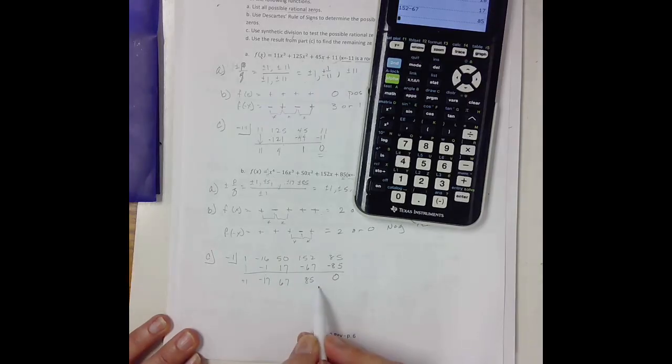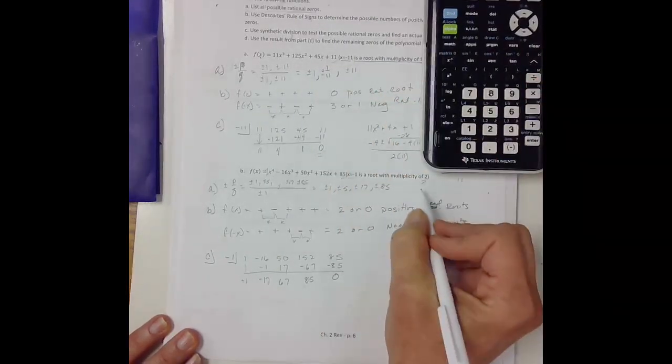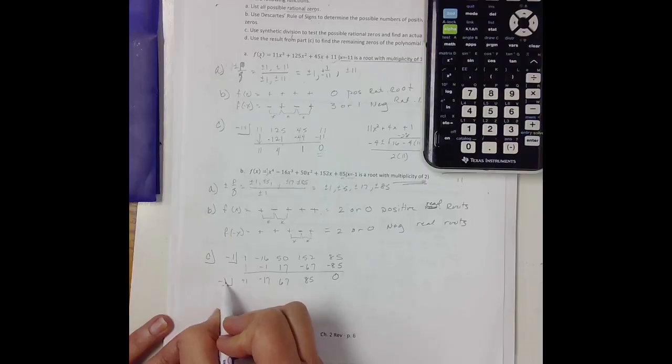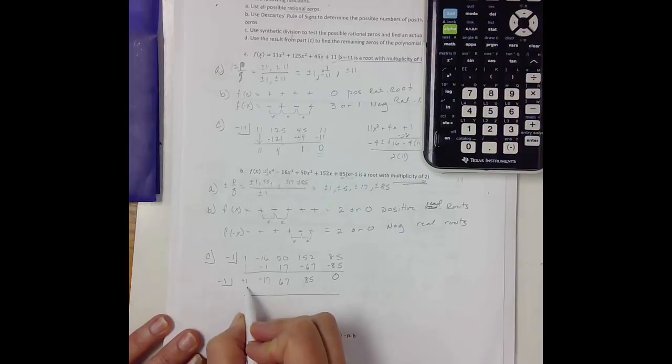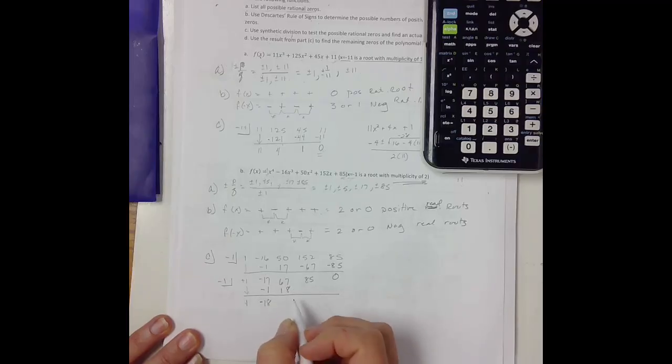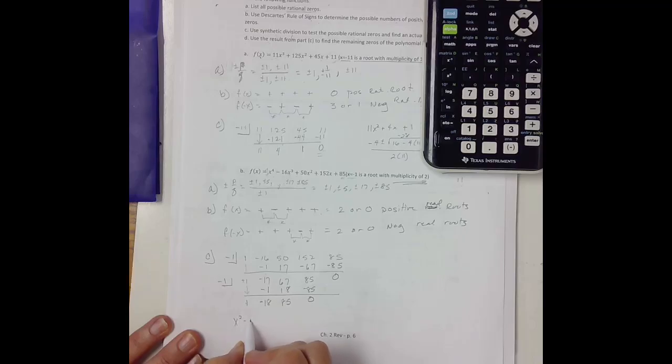Now this is going to give me a reduced polynomial, but it also told me I had a multiplicity of 2. That means I have 2 of those roots. So I can take my reduced polynomial and do synthetic division one more time. When I do that, I'm going to drop my 1 down. I'm going to have 1. 1 times negative 1 is going to be negative 1. Then I'm going to have a negative 18, and then a positive 18. And then I'm going to get 85, and then a negative 85, and then I have 0. So this is my reduced polynomial: x squared minus 18x plus 85.